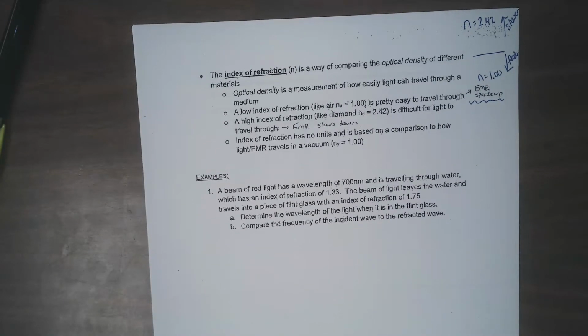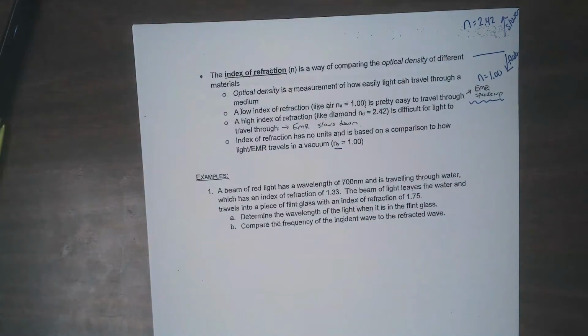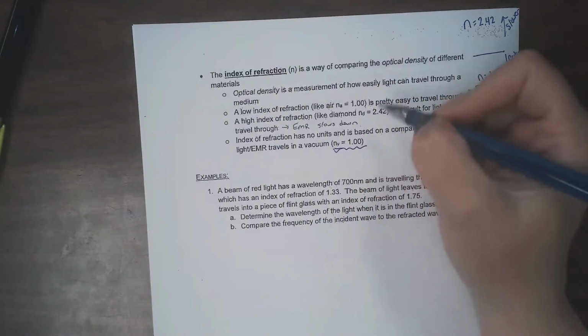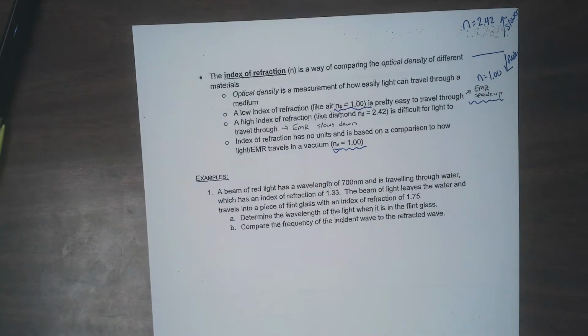Index of refraction has no units because it's all based back to a vacuum. And what do we notice about a vacuum to air? Again, they have the same values.